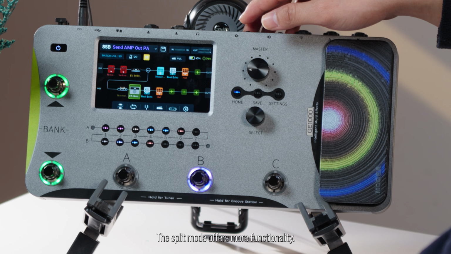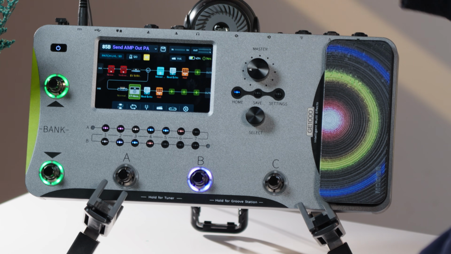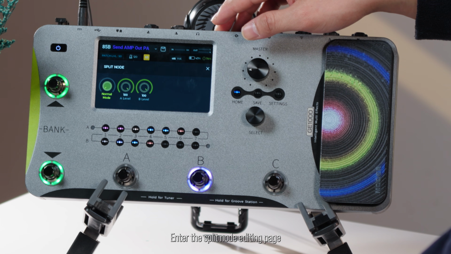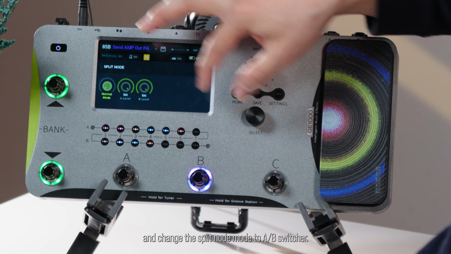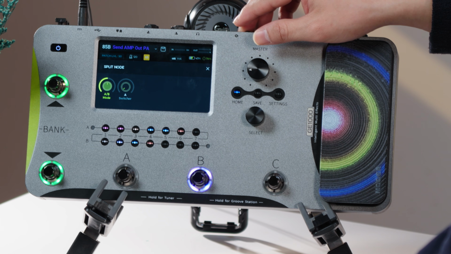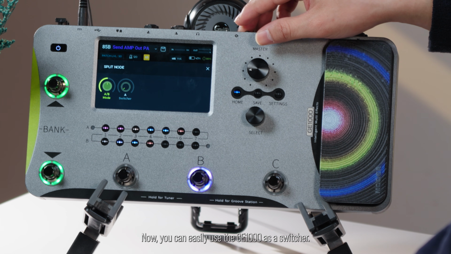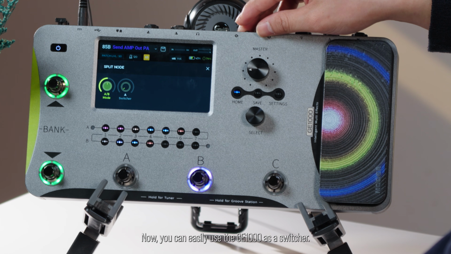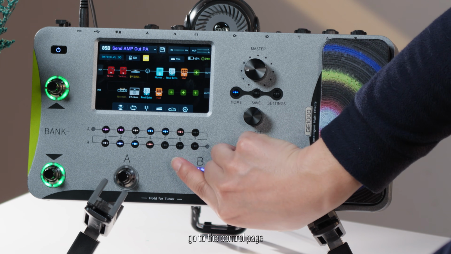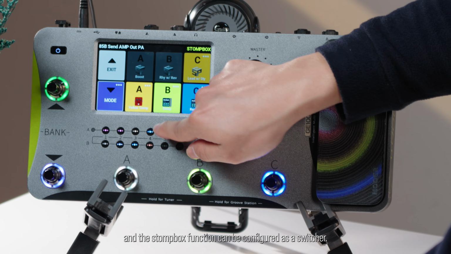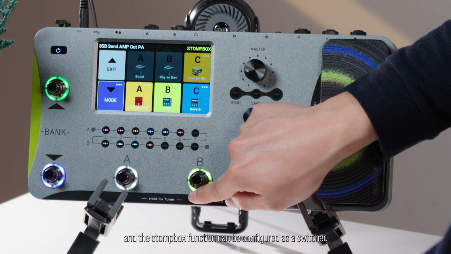The split mode offers more functionality. Enter the split node editing page and change the split node mode to A/B switcher. Now you can easily use the GE1000 as a switcher. Once you set the split node to an ABY, go to the control page, and the Stompbox function can be configured as a switcher.